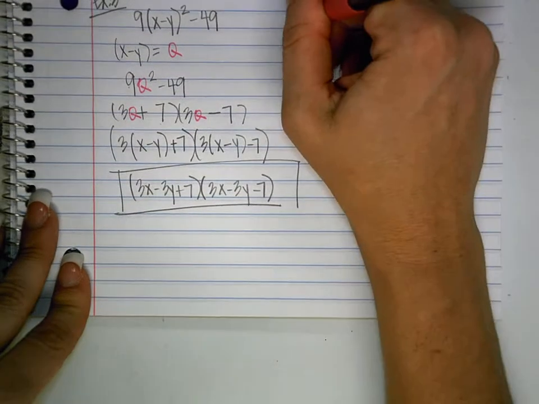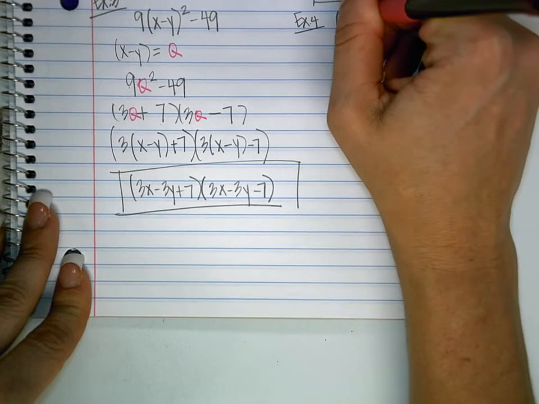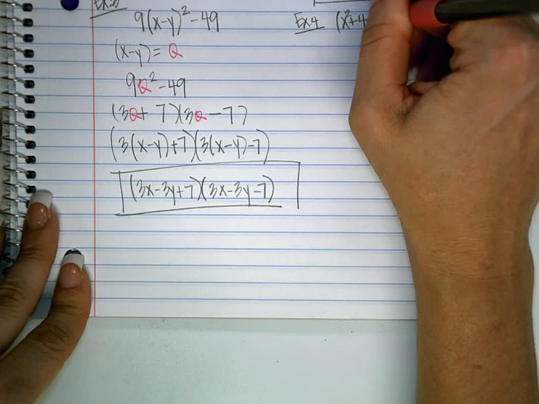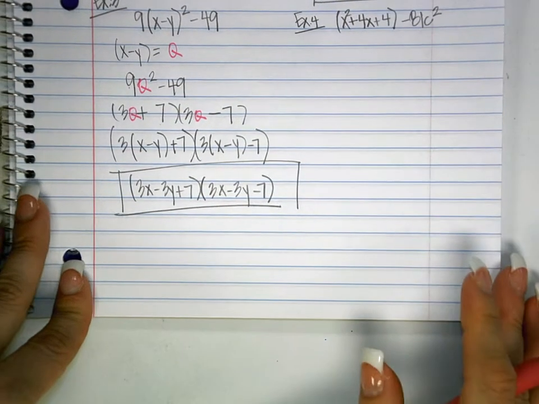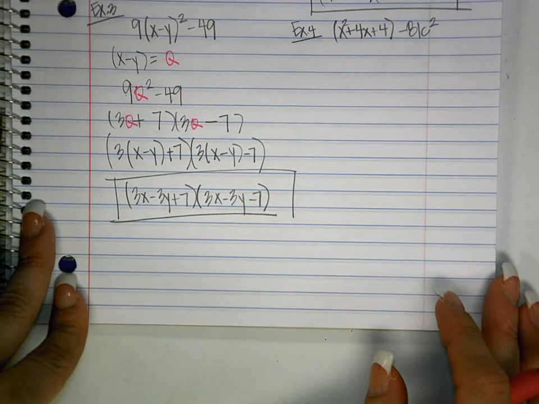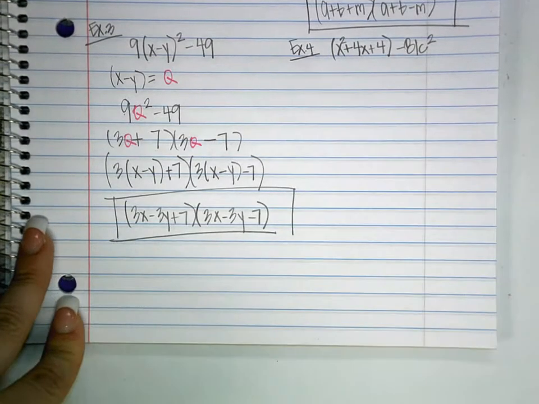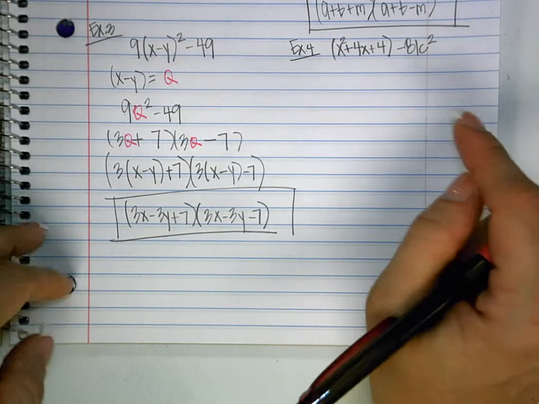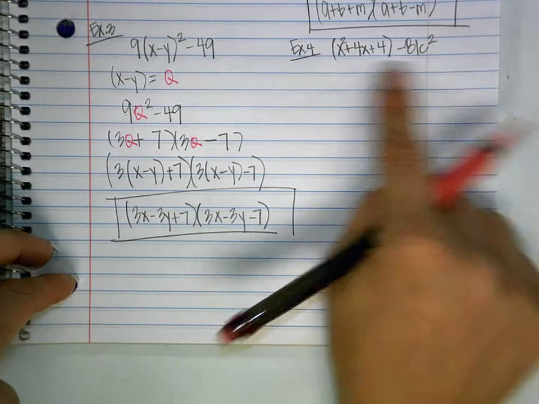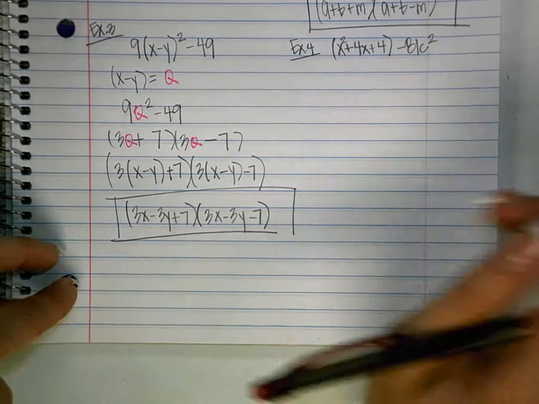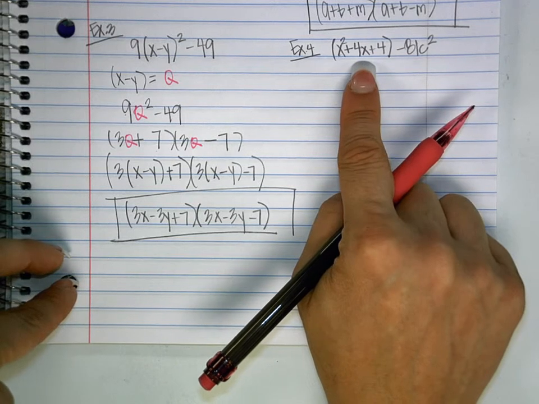Now, sometimes you're going to see problems like this as well. For number 4, if I give you (x squared plus 4x plus 4) minus 81c squared. Now, if it's in parentheses like this, hopefully it kind of keys into your brain, okay, there's a reason this is in parentheses. If it wasn't in parentheses, I mean, it could just be written without the parentheses and nothing would change here. But there's a reason it's in parentheses. And the reason is, this is a quantity squared.